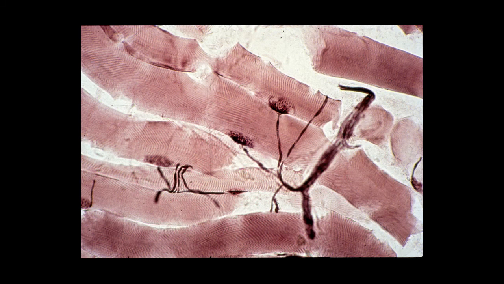This is a junction of a nerve with a skeletal muscle cell. This preparation happens to be stained with a heavy metal. It's gold chloride. You can clearly identify the skeletal muscle fibers, and you can identify these alpha motor nerve fibers that are terminating in a motor end plate. You can clearly see the striations in the skeletal muscle.